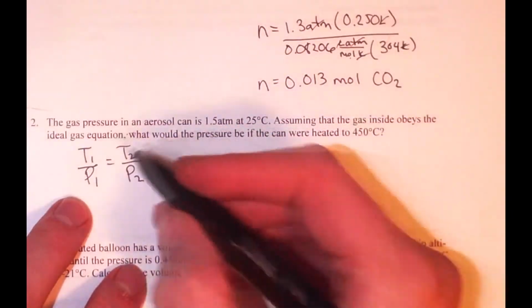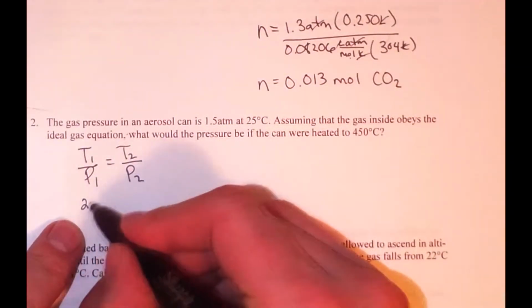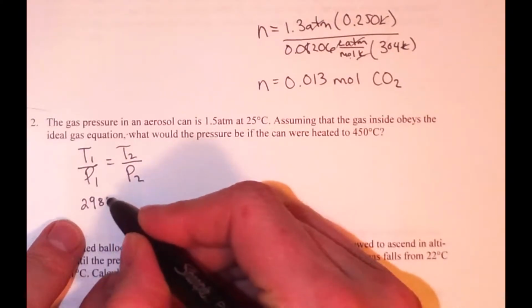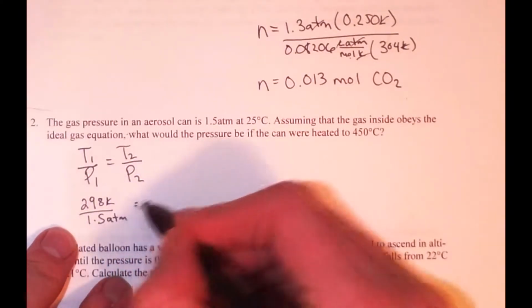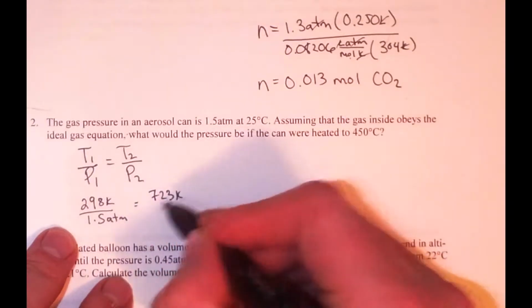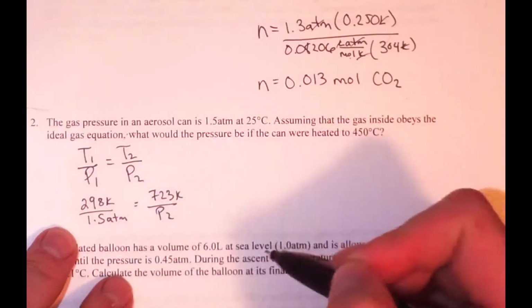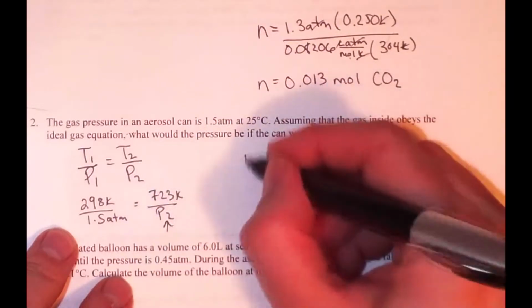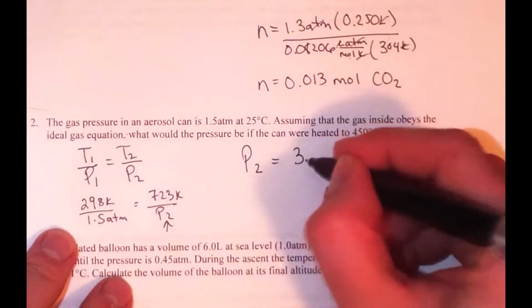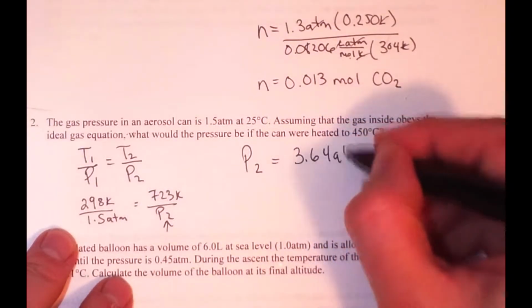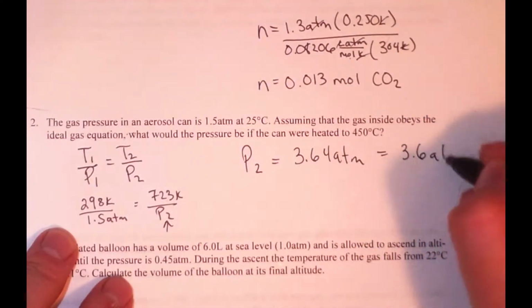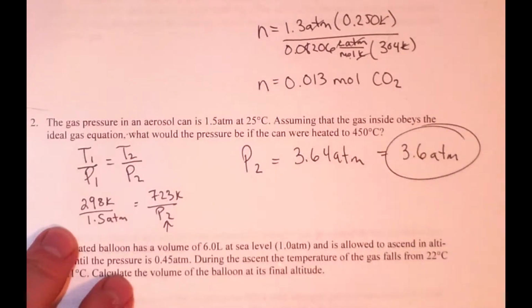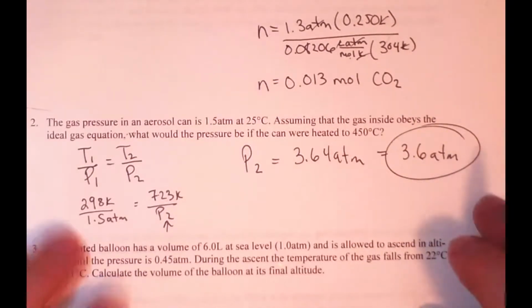So we're just going to substitute some values in. 298 Kelvin over 1.5 atmospheres equals 723 Kelvin over pressure 2. That's what we're trying to find. Pressure 2 is equal to 3.64 atmospheres. We're going to deal with significant figures, so it is 3.6 atmospheres.